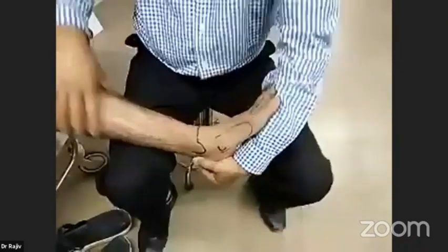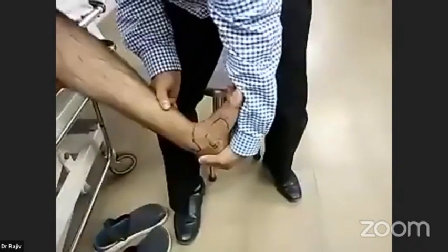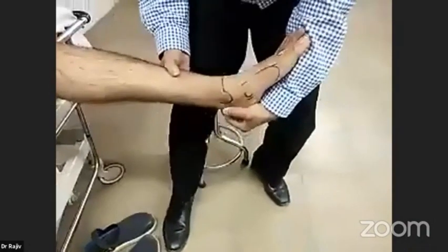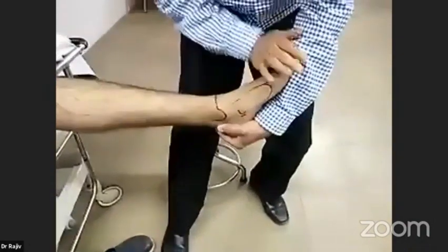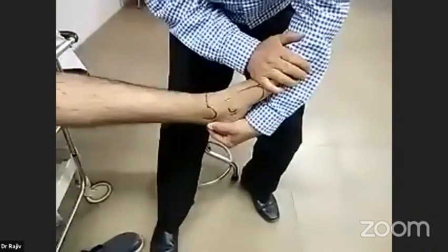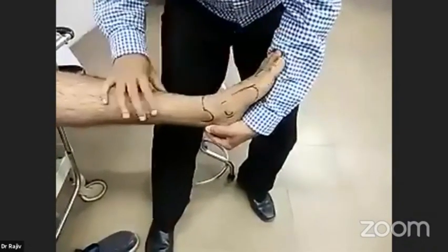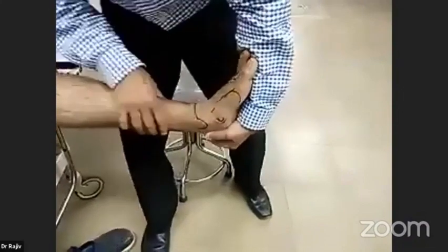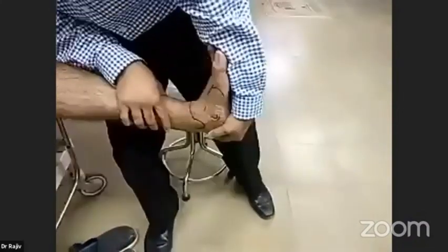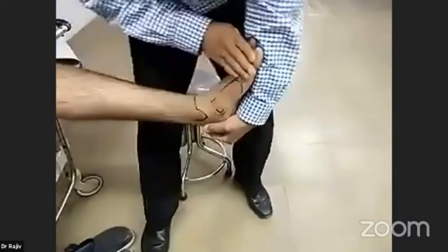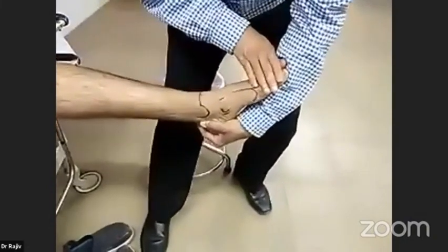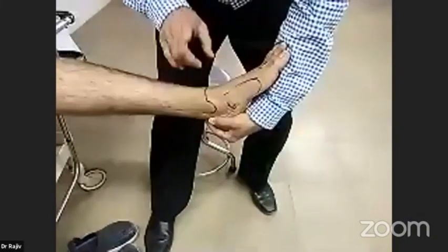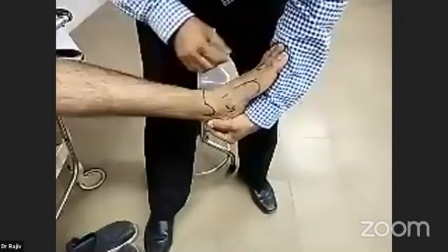And what I am doing is gently taking this foot into dorsiflexion and plantarflexion. All the time, the foot is resting on the volar aspect of my forearm, and my hand is correcting inversion or eversion. Relax it, and I am checking dorsiflexion, and I am testing plantarflexion. This is how you test for passive movements of the ankle.